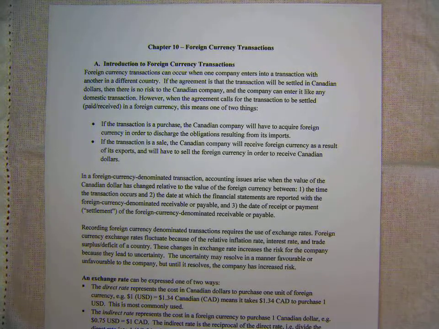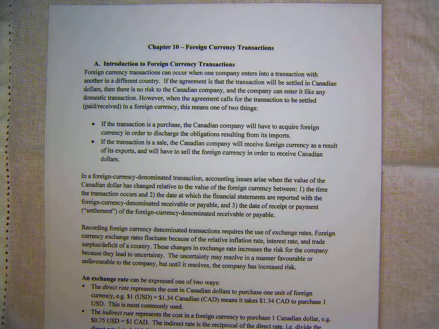We are starting chapter 10 today. We're doing section A. And this whole chapter is about foreign currency transactions. So we're going to look at how we convert or translate transactions that are in foreign currencies to Canadian dollars.